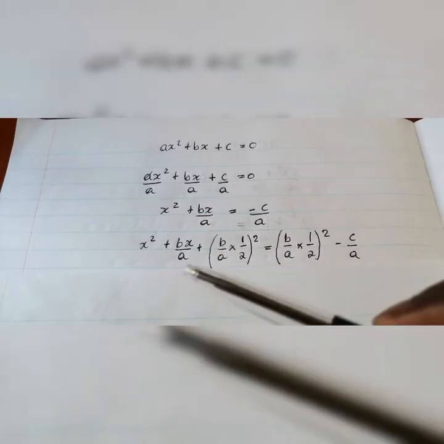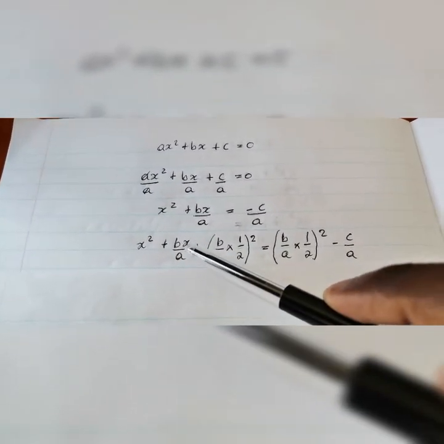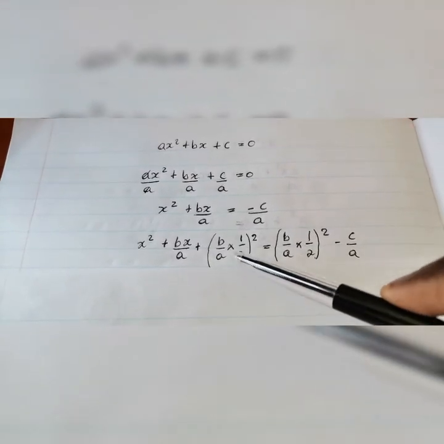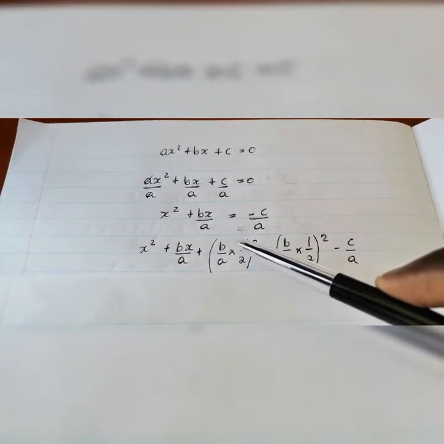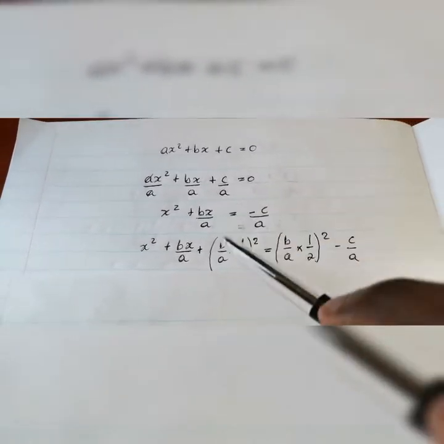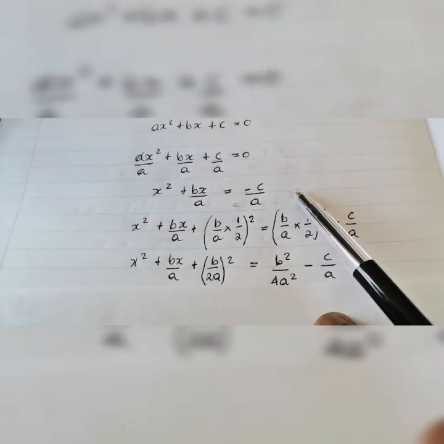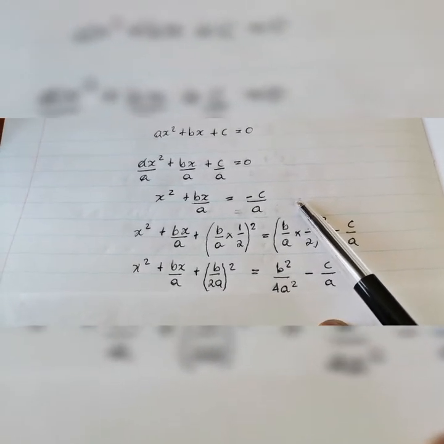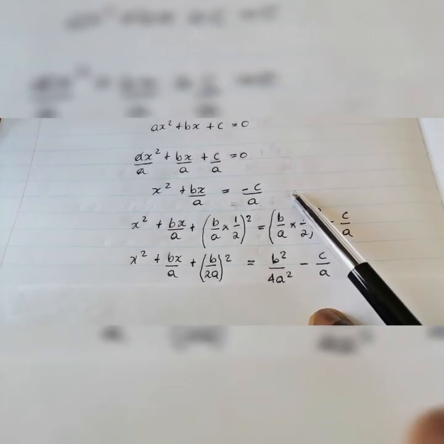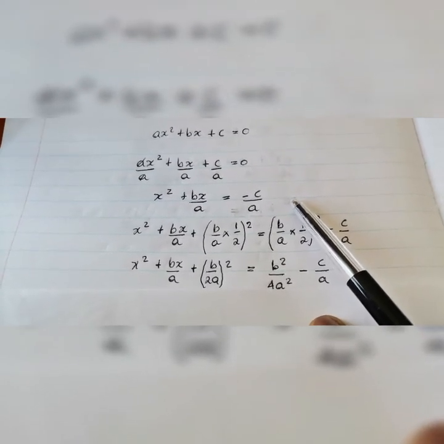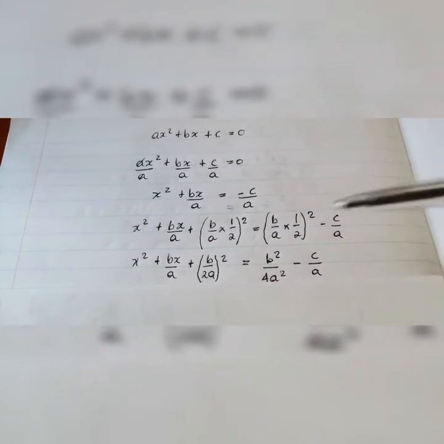When we complete the square, we take the coefficient of x, which here is b over a. Then we half it and we also square it. Then you add this to both sides of the equal sign. Then we're going to be left with x squared plus bx over a plus open bracket b over 2a close bracket squared is equal to b squared over 4a squared minus c over a.